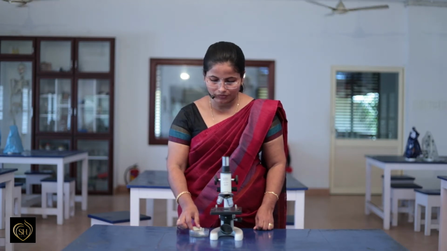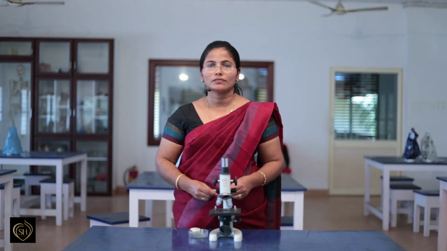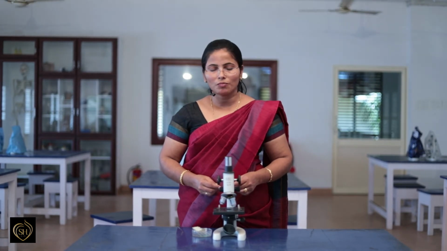There are three different types of muscle tissues: skeletal muscle tissue, smooth muscle tissue, and cardiac muscle tissue. Permanent slides of these muscle tissues are available in our biology lab, and we can observe them through our microscope. Firstly, we are observing skeletal muscle tissue through a compound microscope.